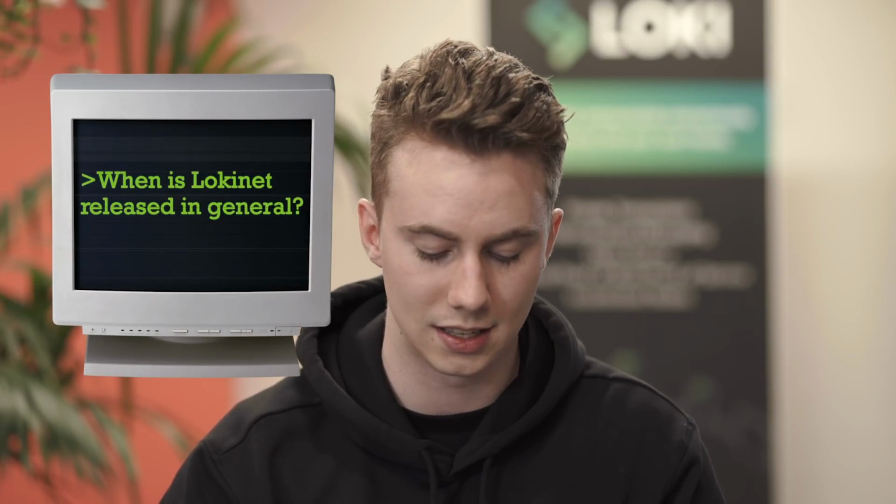When is LokiNet released in general? So that's a hard question to answer without putting direct dates on it. I would say that definitely we will have something before the middle of next year. So we'll have a client version operational, and potentially it's going to be a lot earlier than that as well. LokiNet development has been going very fast, a lot faster than we expected. I think we got the right people and we got them at the right time. But it's also a difficult question to ask because it depends on what state LokiNet is in at that point in time as well.